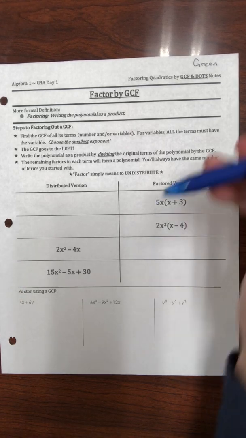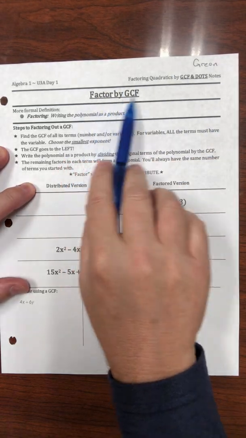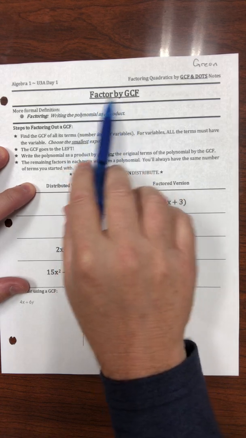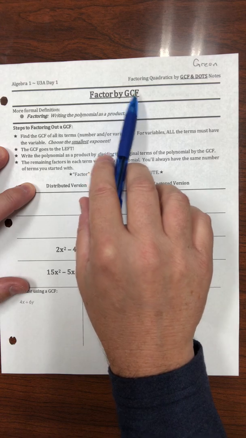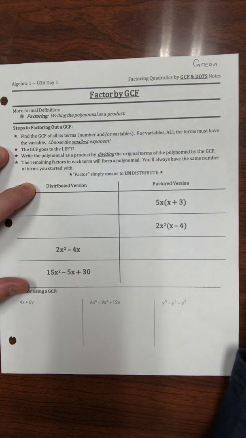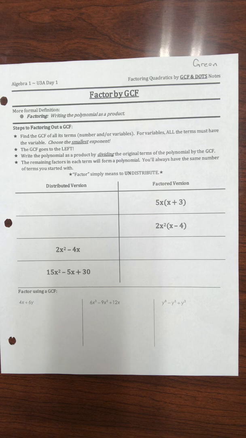All right, class, today we're going to take notes over factoring quadratics. We're factoring by using the GCF, or the greatest common factor. On the back, we're going to factor something called difference of two squares.